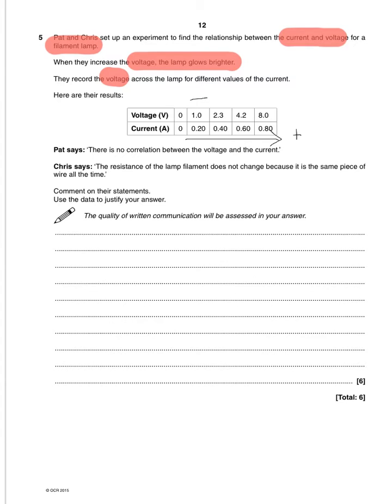And then we've got the voltage, which is also increasing, but that doesn't seem to be equal intervals. We've got a gap of 1.2 here, about 1.9 here, and I think 3.8 here. Okay, so it's increasing, but in a different way. Sorry, that's 1.3.